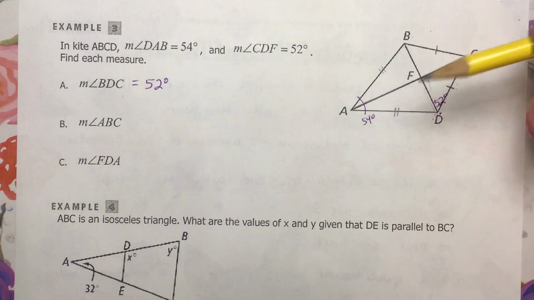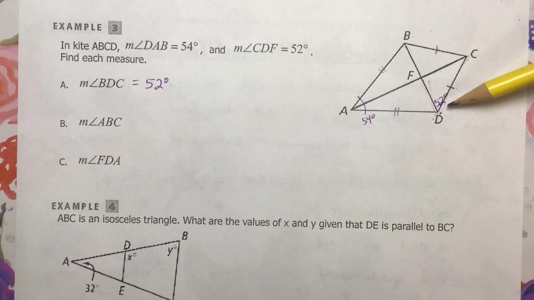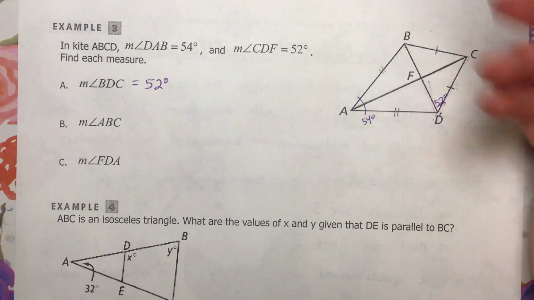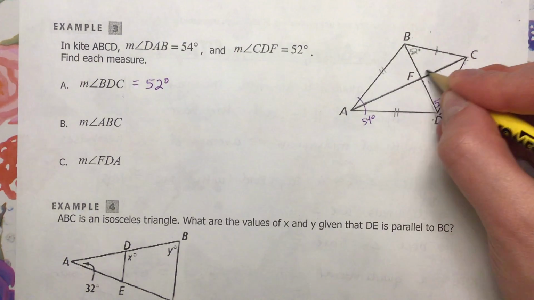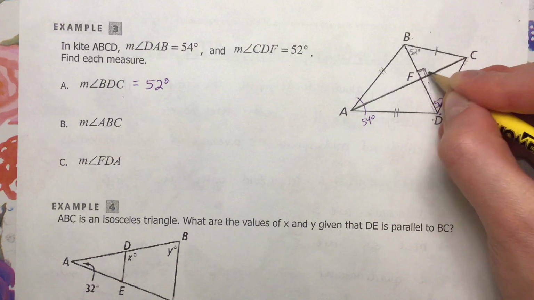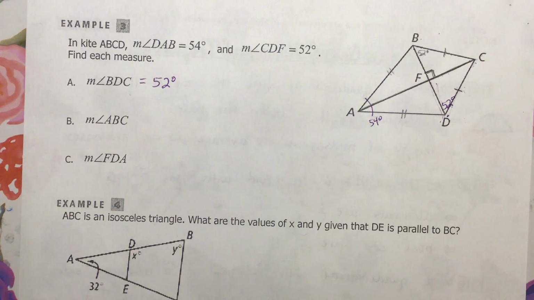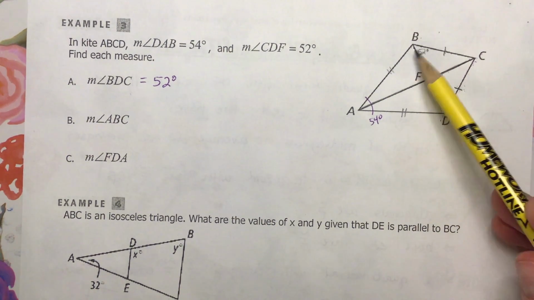So if I know that this is like a mirror of each other, then up here must be 52 degrees. And then I also have this 90-degree angle right here because the lines are intersecting at a 90-degree angle. And I then need to see if I can figure out what this missing value is right here.